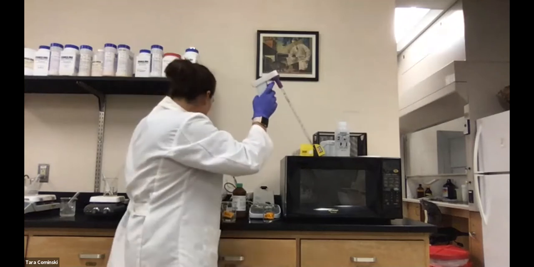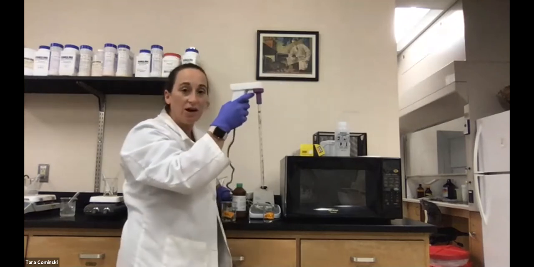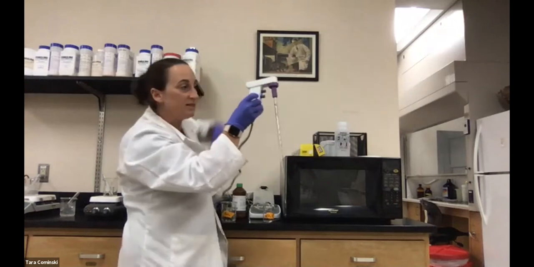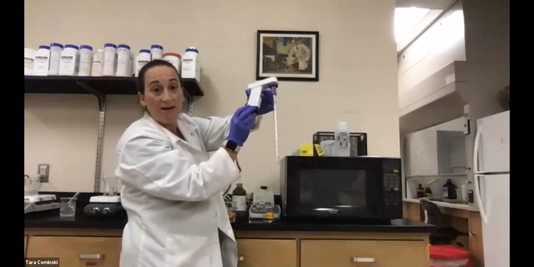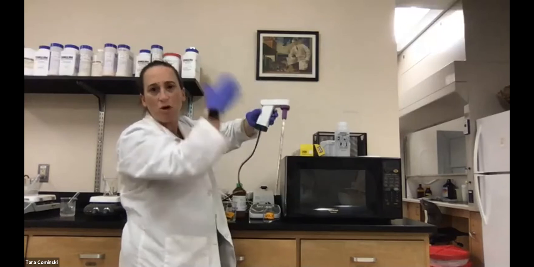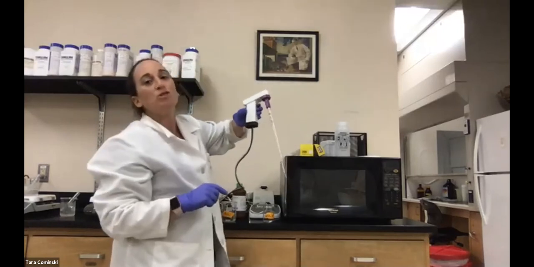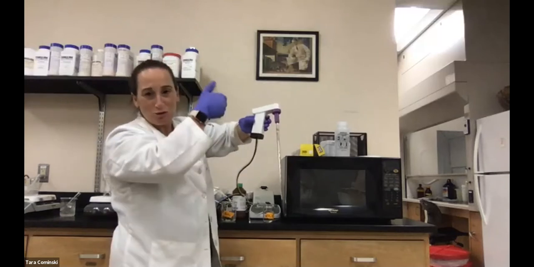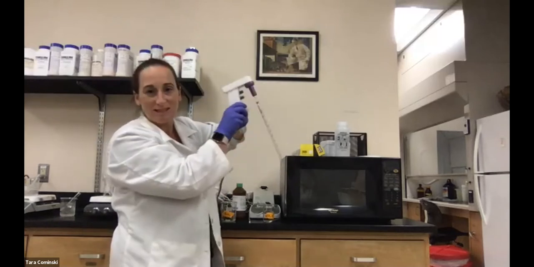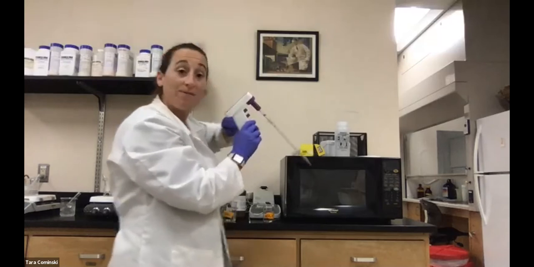And this handy gadget that I have here allows me to just press this button to draw the liquid, and then this one to dispense it. So it's all automated, okay? I think when I demoed this to you in that first lab, I showed you the manual way of actually doing it, but this is the automated, easier way, okay?